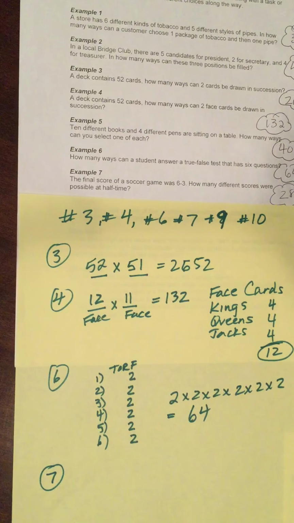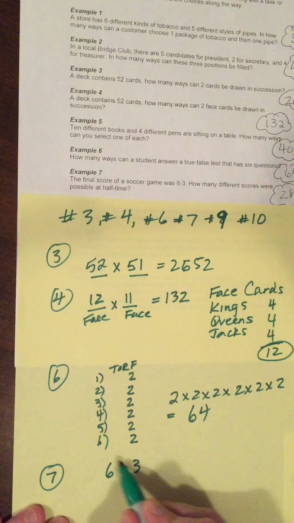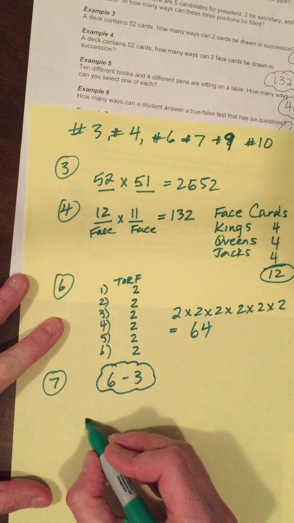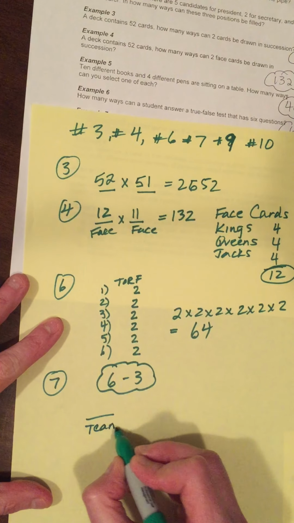Question 7. This one's a bit tough, to be truthful. The final score of a soccer game is 6-3. How many different scores were possible at halftime? So at halftime, we could call it the first team.